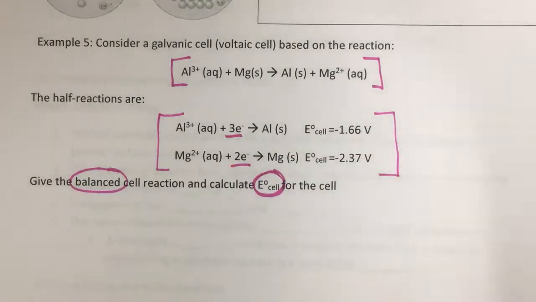So remember, the more positive is going to be the cathode. The more negative is going to be the anode, so I need to change the sign, and then I add them together. It does not matter what the coefficients are.